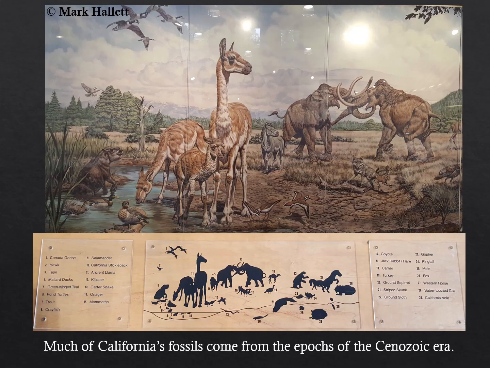So we've got llamas here. We've got Canada geese, which are still here, flying overhead. We've got some mastodons in the background. We have an ancient horse. We have some tapirs as well. All of these creatures living in this savanna, chaparral type environment that we've had here in Southern California naturally for thousands, again, to about a couple million years or so.